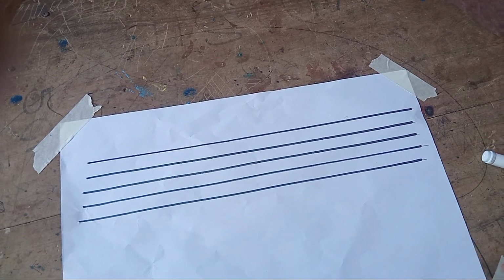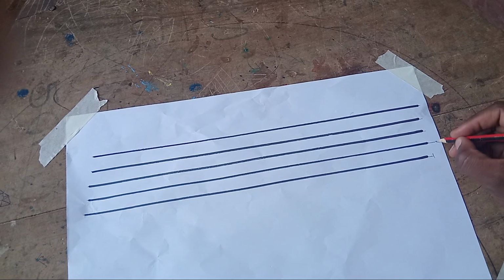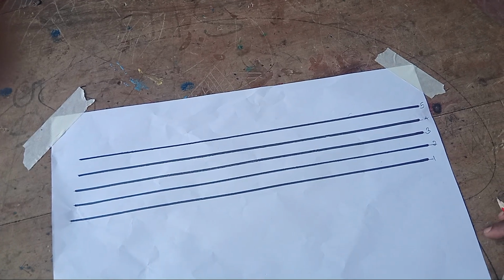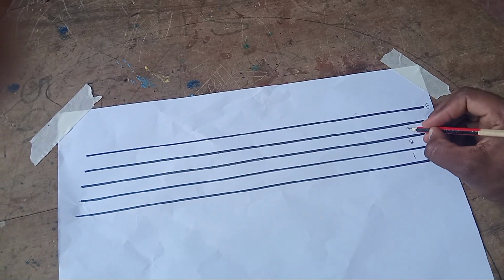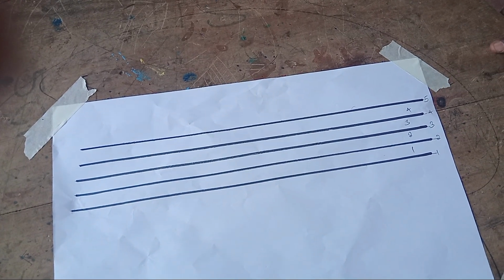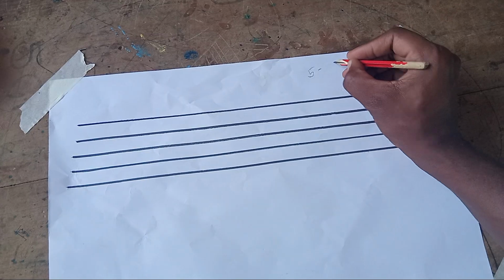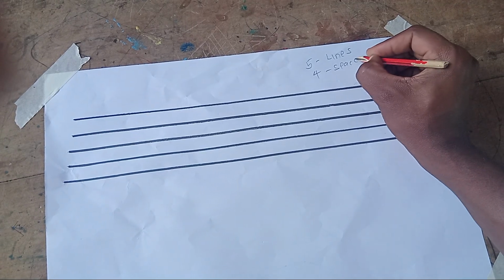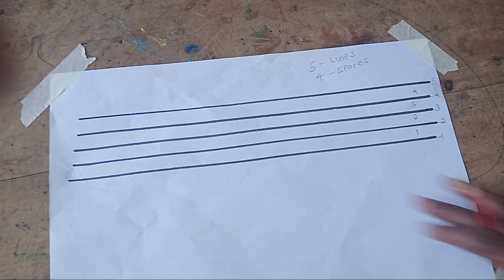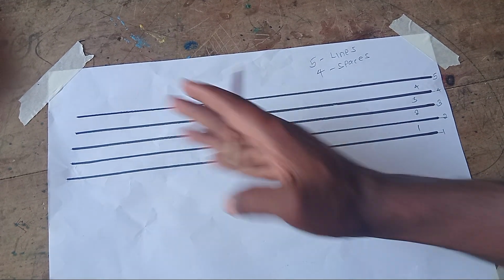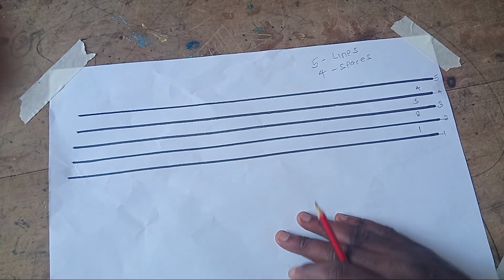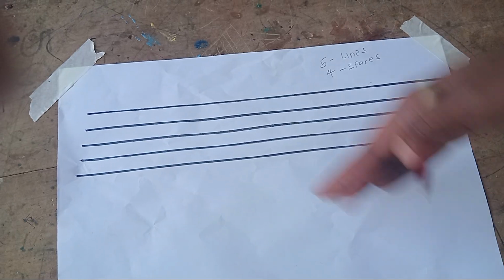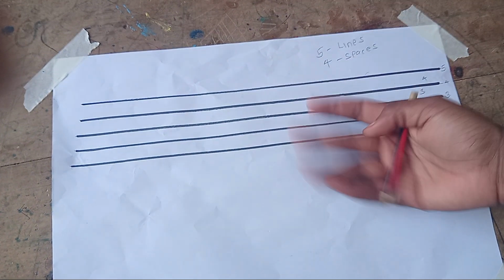So a staff like this has 1 line, 2, 3, 4, 5. Yes. 5 lines and 1, 2, 3, 4 spaces. So a staff has 5 lines and 4 spaces. So a staff like this, without a clef to it, has no meaning. So we have to add a clef to this staff for it to be either a treble clef or a bass clef.